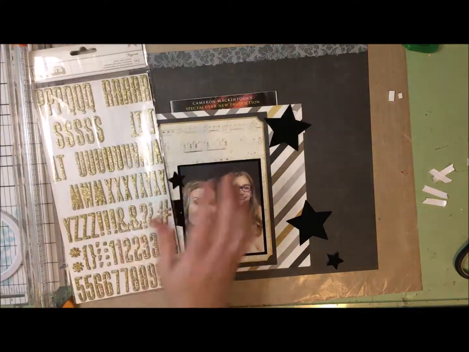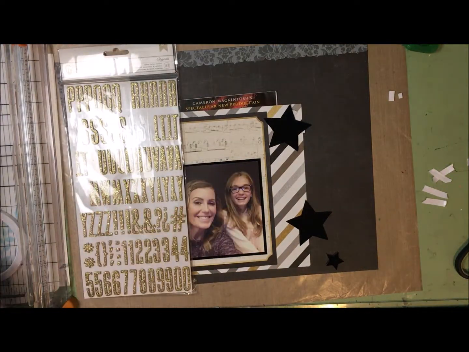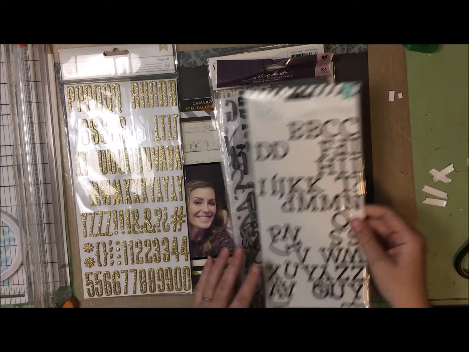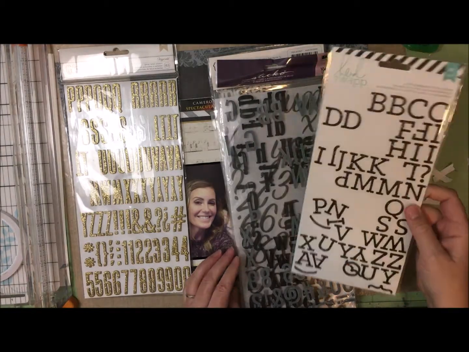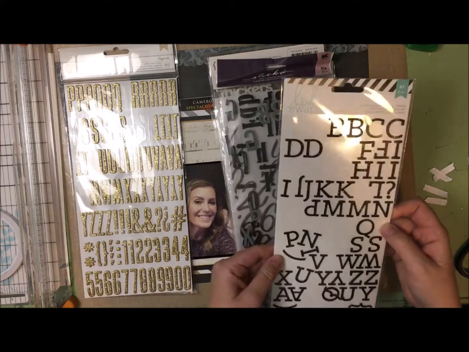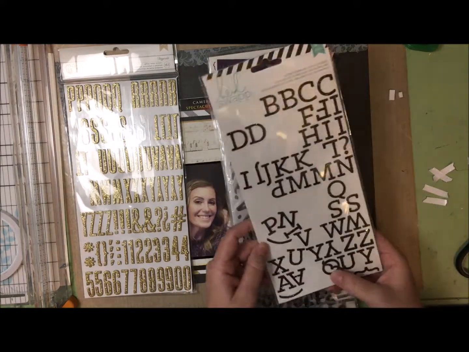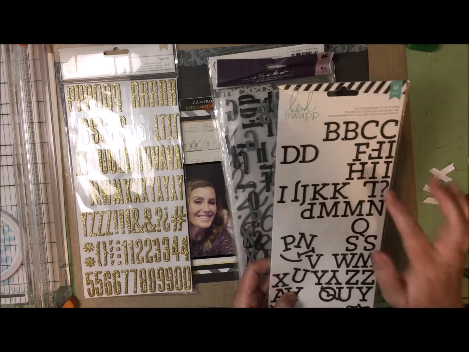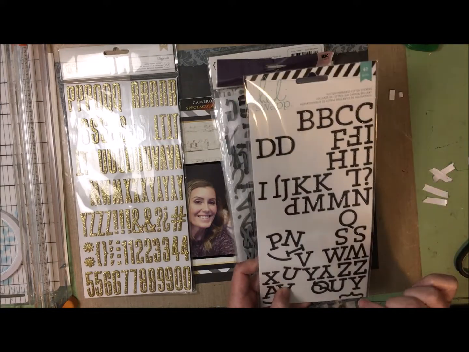So I've got some gold glittery stickers, and then this is my stash of black, so I've got some black Heidi Swap glittery. I don't have any A's or O's, so I can't really, well, I know I have one O. Oh, I have an A. Hang on. P-H-A-Y.